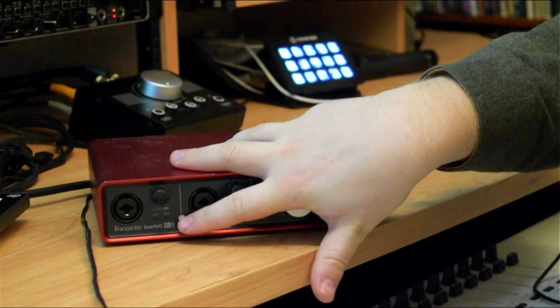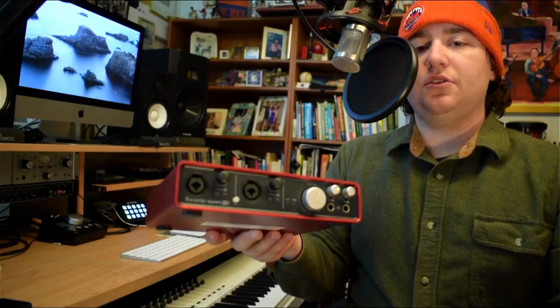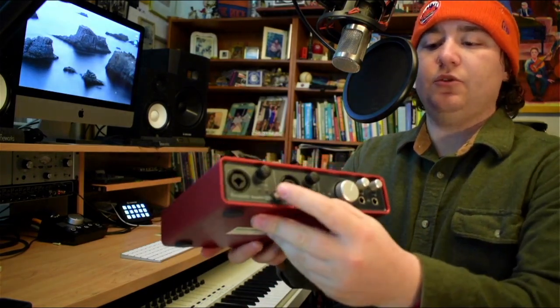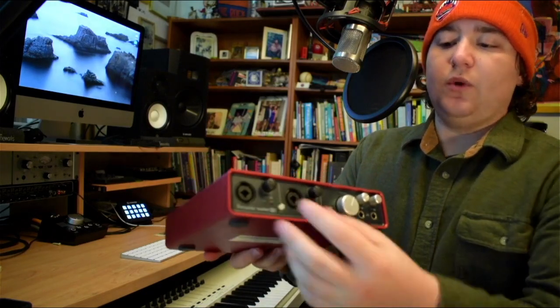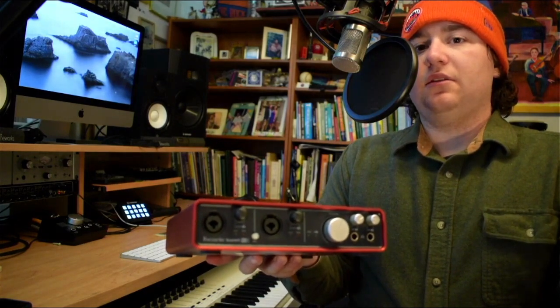Clicking this button here activates phantom power, for those condenser mics that need it and don't have an external power source, so you will need to give them the power source by using that. Be aware that it does actually activate all of the inputs while doing that. So if you have a mic that doesn't take phantom power or isn't allowed to have phantom power, and you have a mic that does, you're going to have to record them separately.